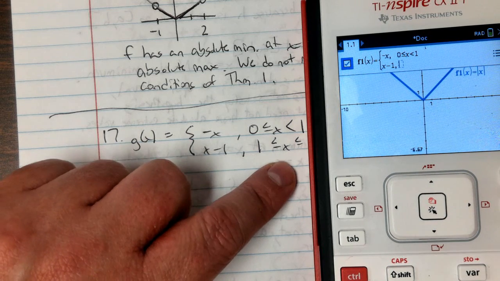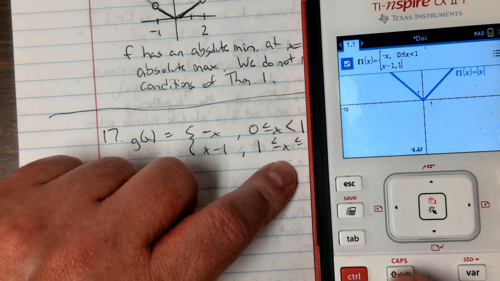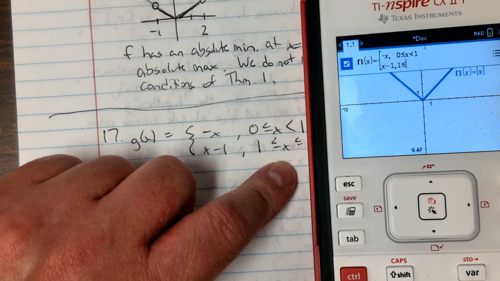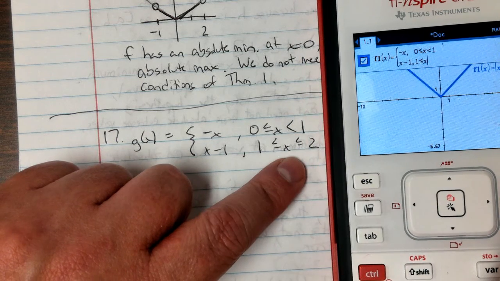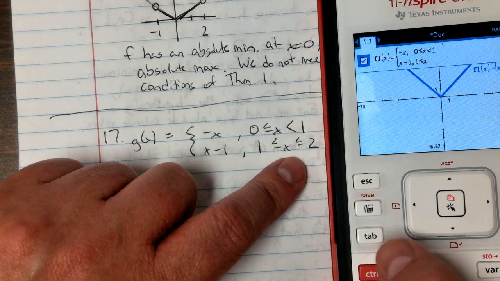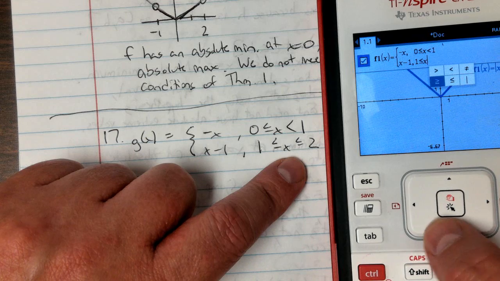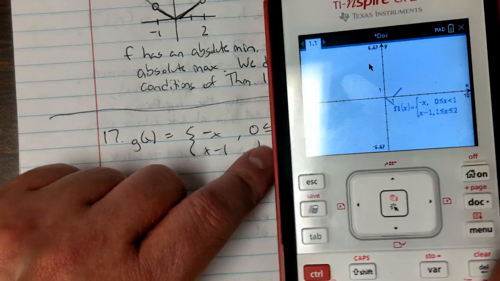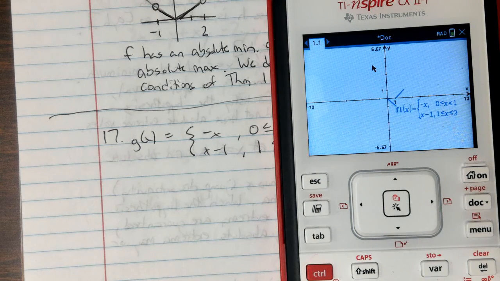And then on this one we want 1 less than or equal to x less than or equal to 2. Okay, so that's what it looks like. You don't have any extra pieces, just those parts.